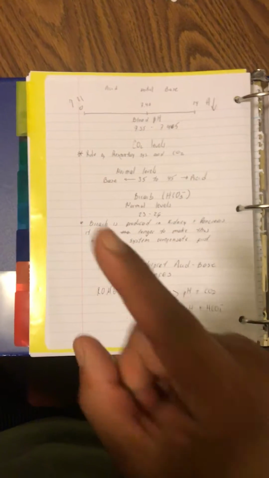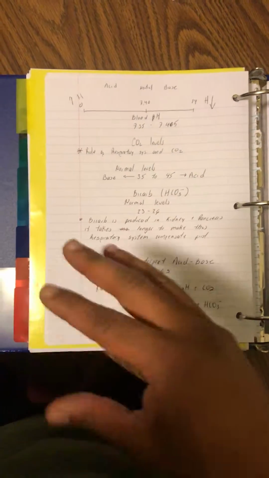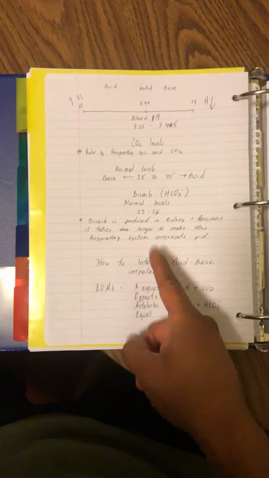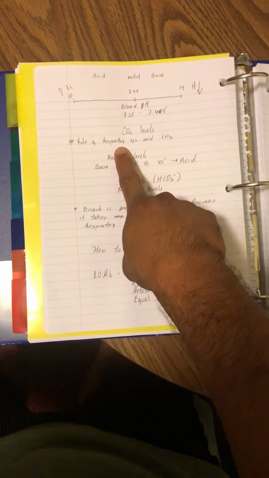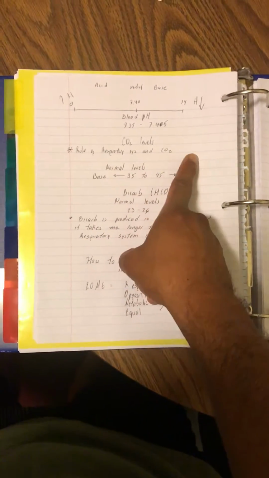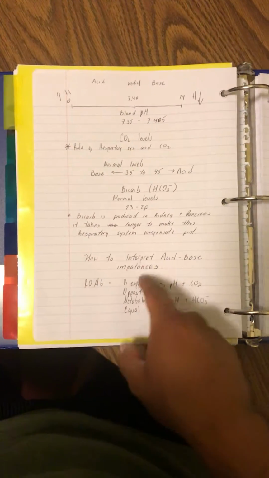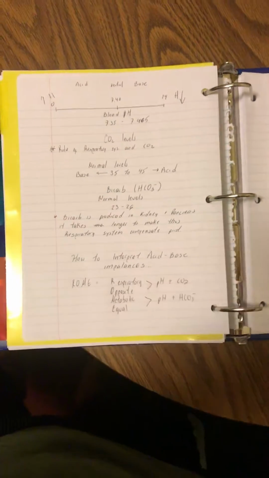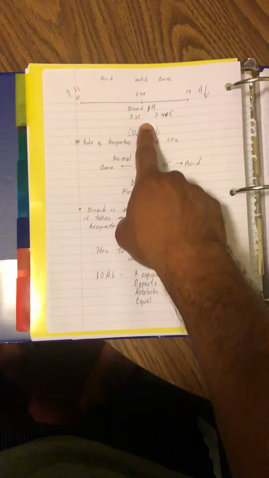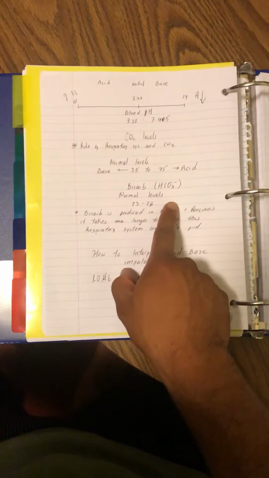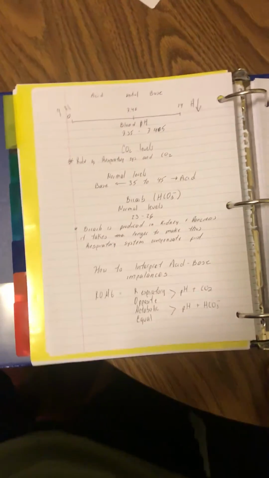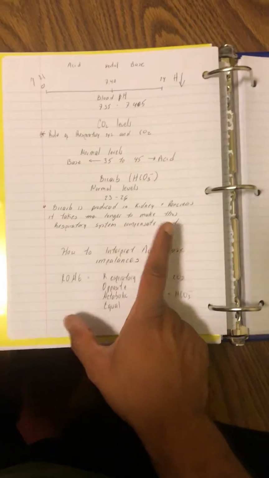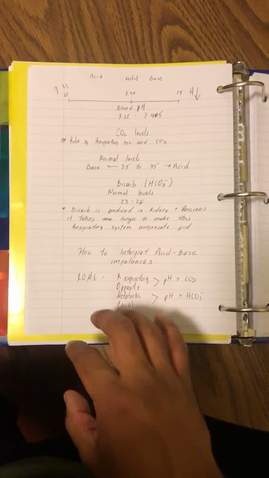It doesn't really work for DKA. That's a different, really complex condition, but what you have to remember is this: you breathe fast to get rid of CO2 in an effort to try to decrease the acidosis caused by DKA. Remember Kussmaul's respirations kind of thing? Perfect, so you got that? Perfect, let's move on. These are the three components: pH, CO2, and bicarb, and I gave you the normal levels. That's the number one thing to know on ABGs.